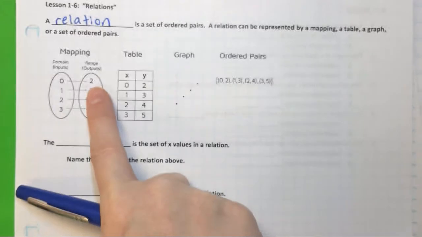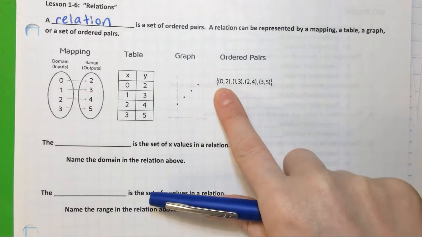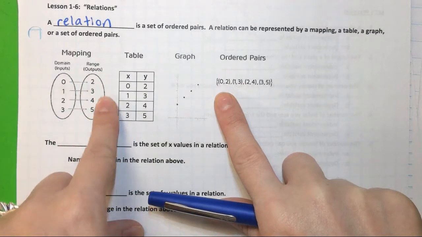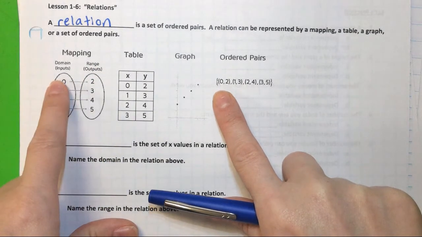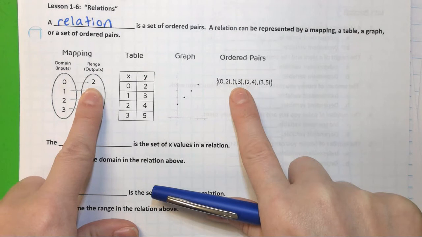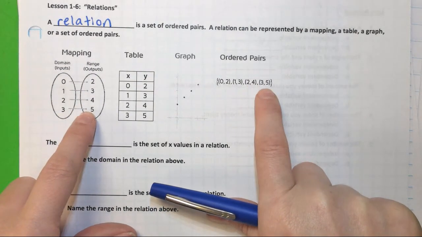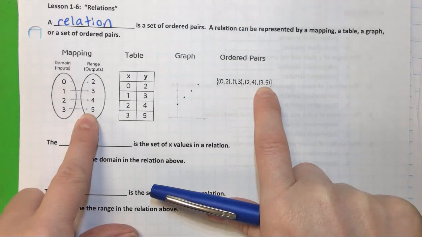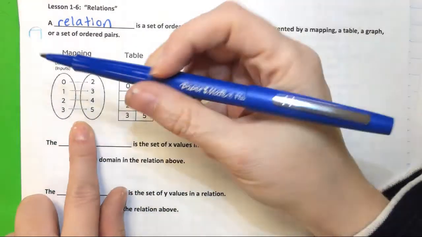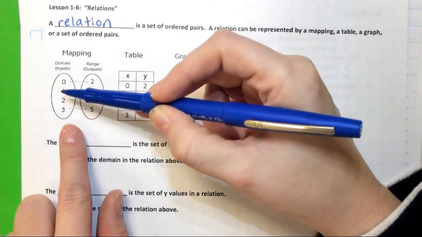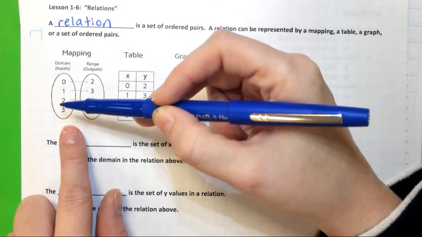A mapping, basically, like our first point is 0, 2. So I put the x coordinate over here, the y over here, and then I draw a line to connect 0, 2. And then I draw a line to connect 1, 3. And then 2, 4, and 3, 5. The most important things about a mapping is your x is on the left, y is on the right, and you have to list both in order from least to greatest.